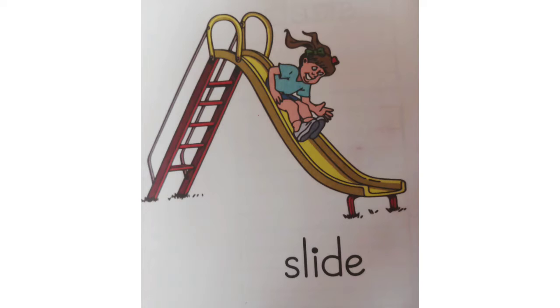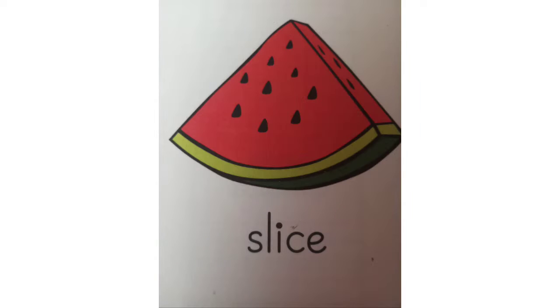Next, sl, i, d. Slide. Slide is to move or make something move slowly downwards. Slice. Sl, i, s. Slice. It's a flat piece of food cut from a larger portion.